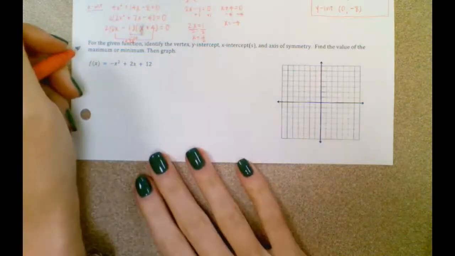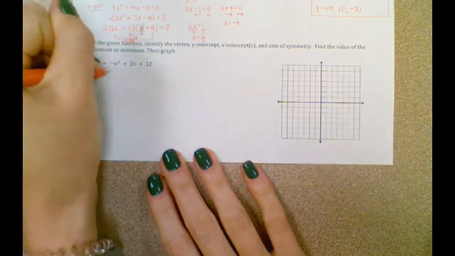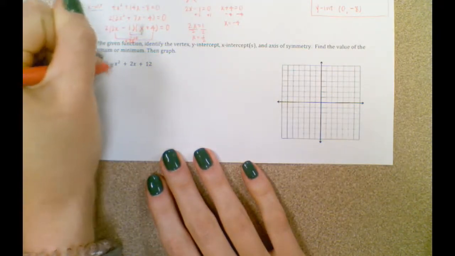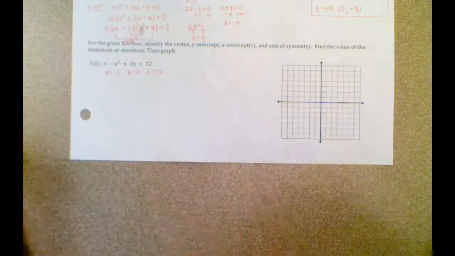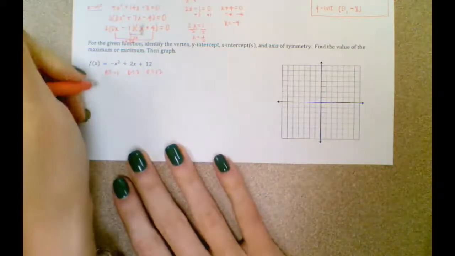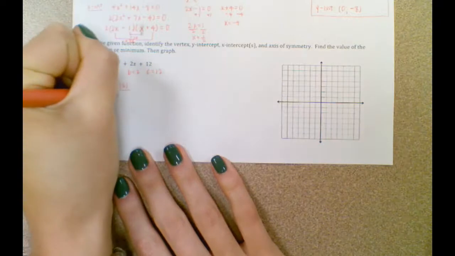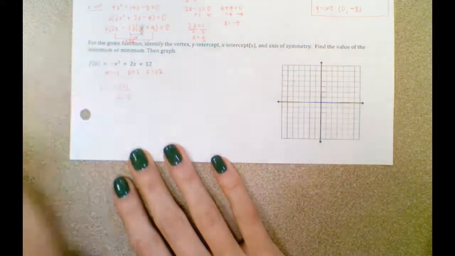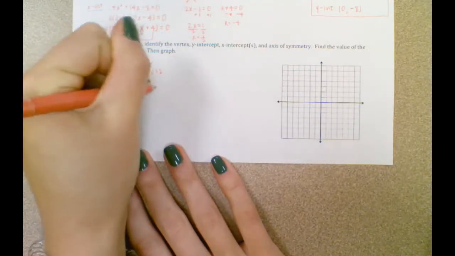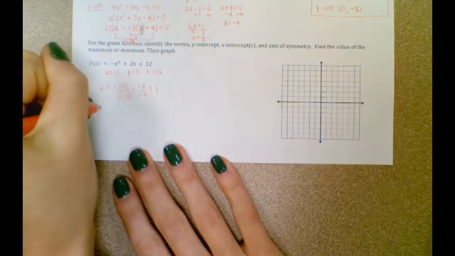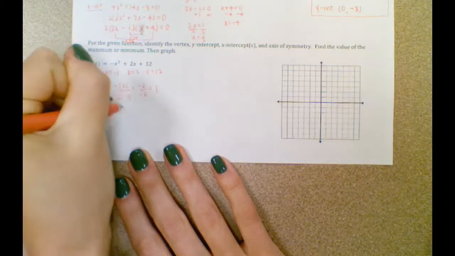Alrighty, so vertex, that setup is (h, k), but first I gotta find h. Real quick, I'm gonna label what my a, b, and c are. A is -1, b is 2, and c is 12. Okay. So h is negative b over 2a. All right, so I get negative 2 over negative 2, which equals positive 1. And then k is f of that h value. So again, we're just doing f of 1 here.